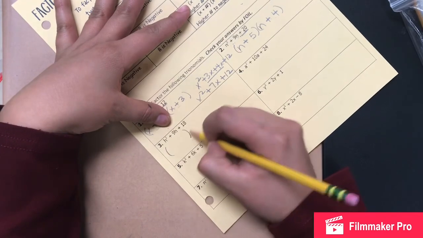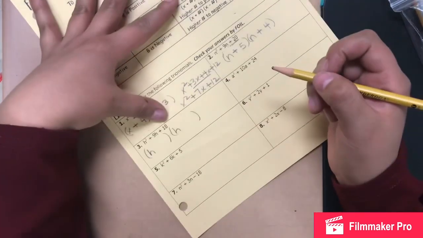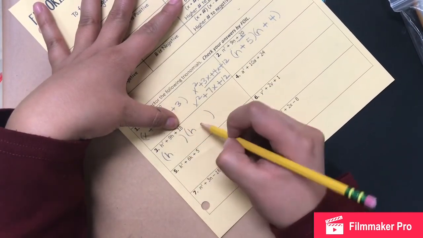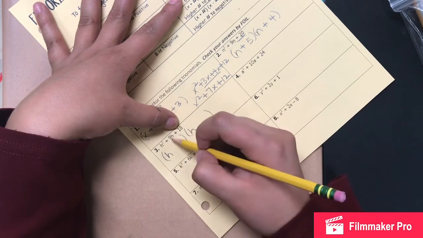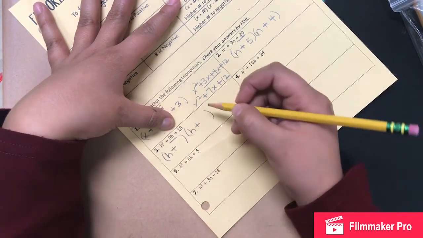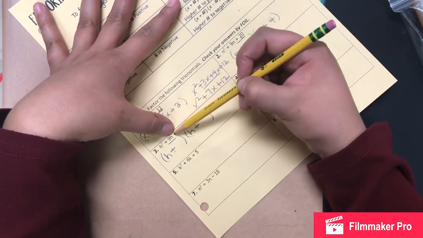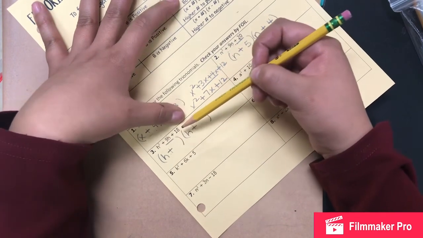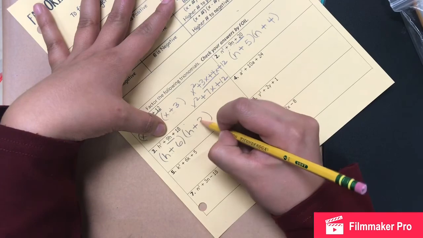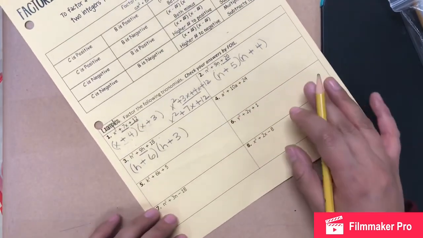So I'm going to break it up into two binomials, h times h, because that's my variable. Then I look at my C. C is positive, so I know they're both going to be plus, plus, or minus, minus. Since B is positive, that means they're both going to be plus. Then I read it backwards. What multiplies to get 18 but adds to get 9? Two numbers that multiply to get 18 but add to get 9 would be 6 and 3. And again, if I were to FOIL this out, I would get back to my original problem.